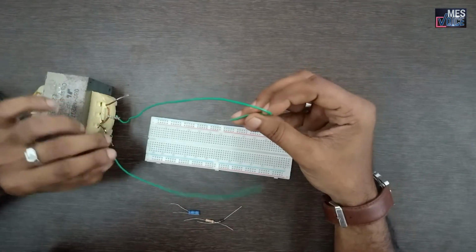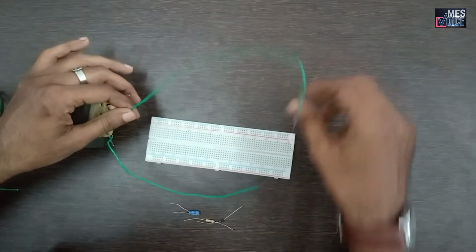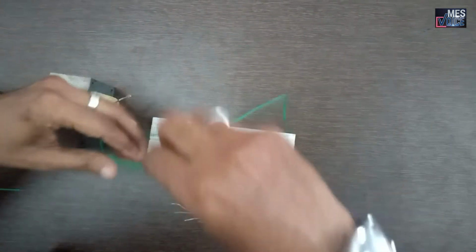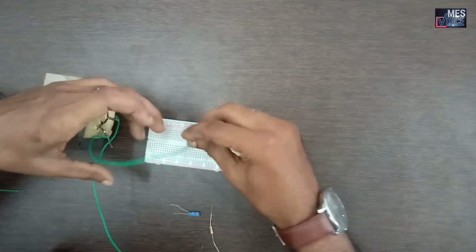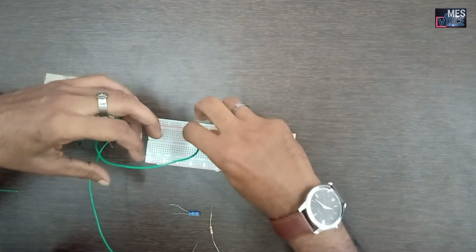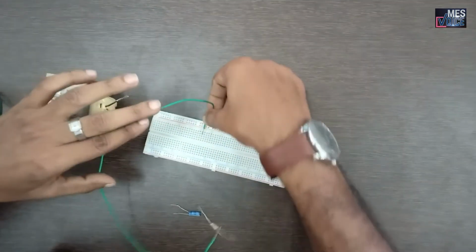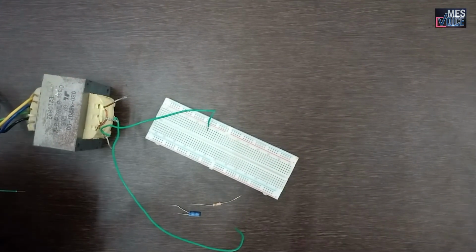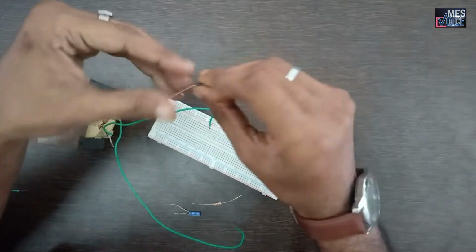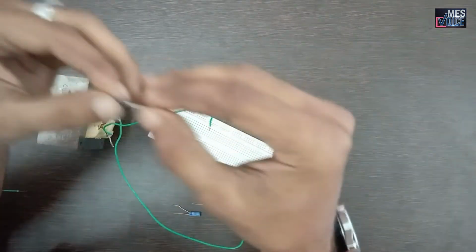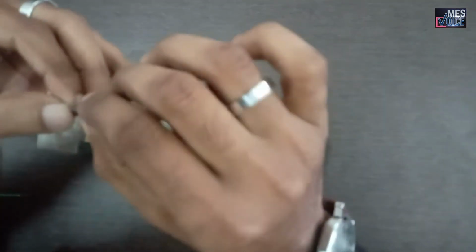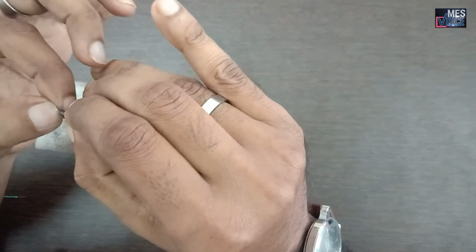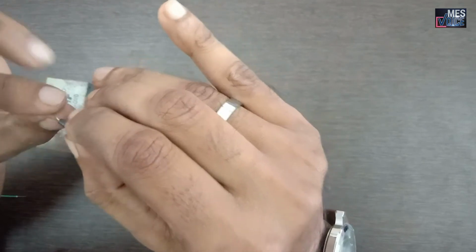So here we have a transformer of 15 volt peak to peak. That means I'm getting 15 volt at the secondary of the transformer. I'm going to take one end of the transformer and the center tap connection. The connections are similar to the previous one, the half-wave rectifier without filter. The only difference is that here we are adding a capacitor of 100 μF for filtering purpose. So let's see what happens if the filter is added.